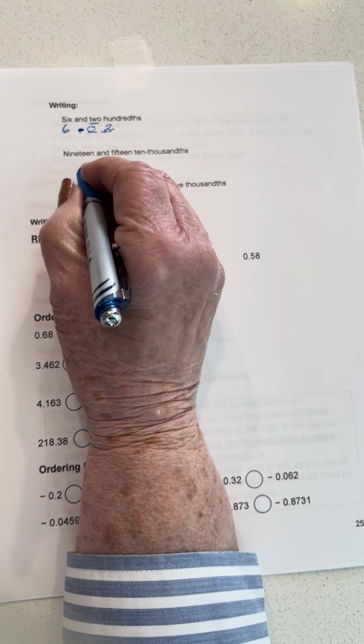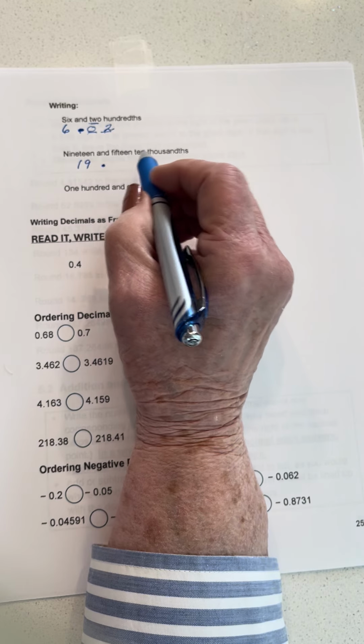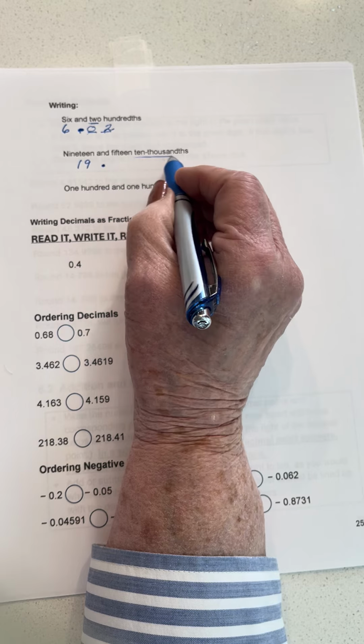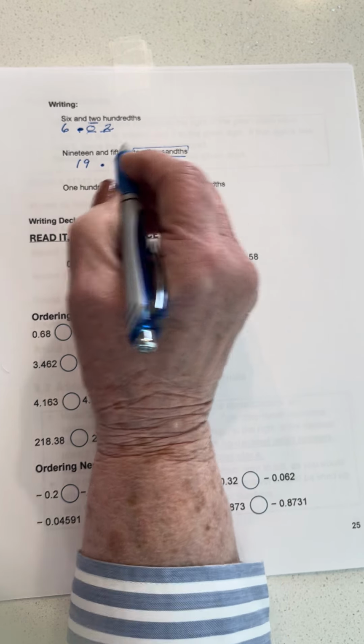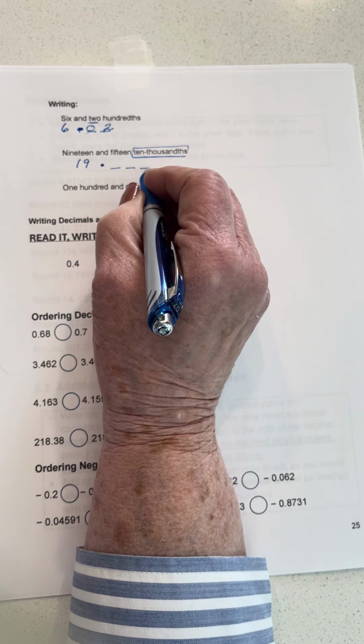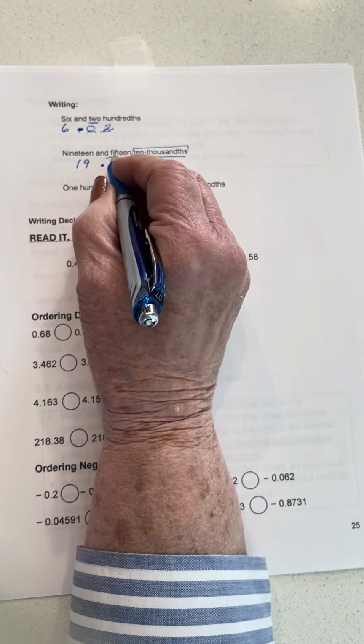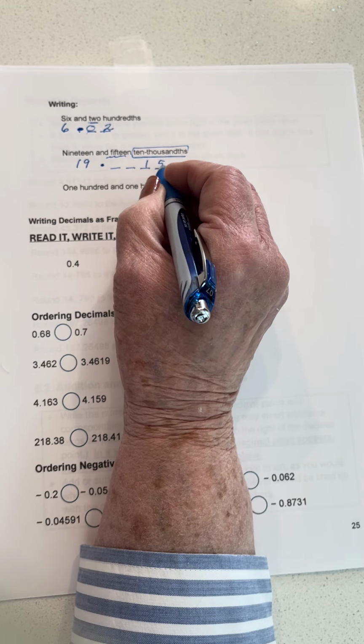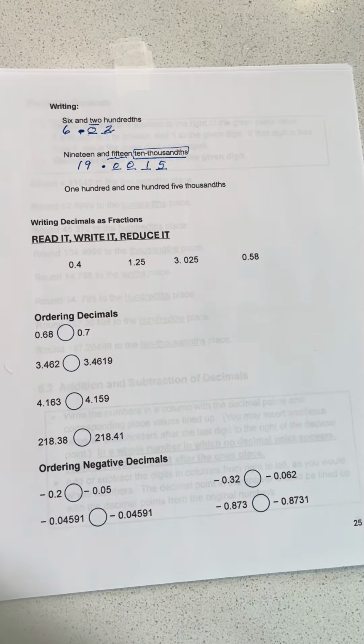19 and, that much is easy, 15 10,000ths. So we need tenths, hundredths, thousandths, 10,000ths, and then we're going to write the number 15, and we'll have to fill in with some zeros.